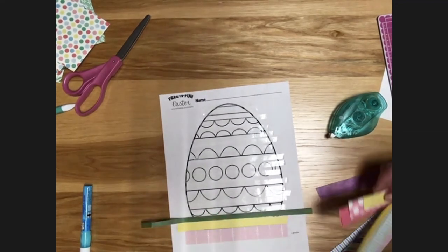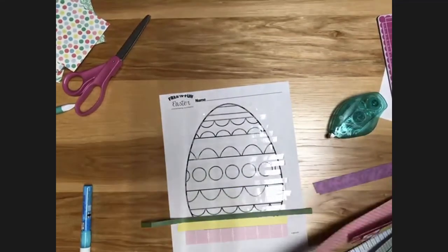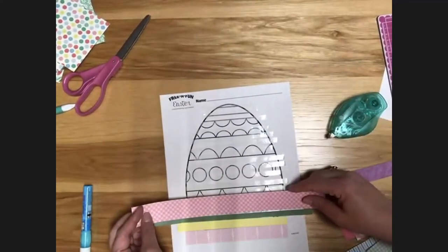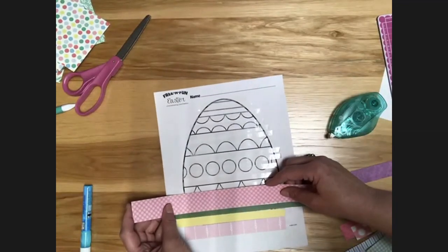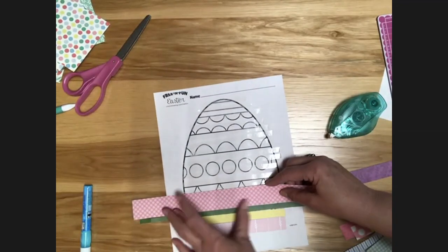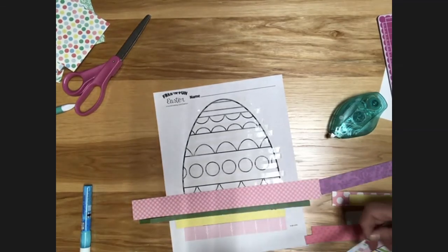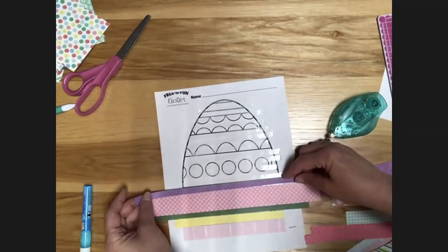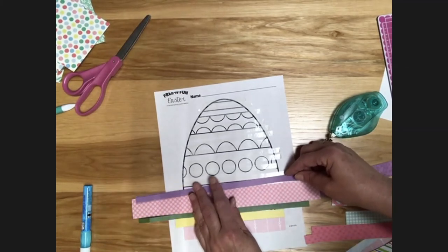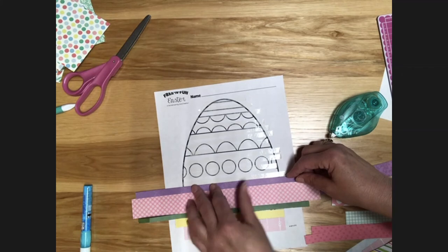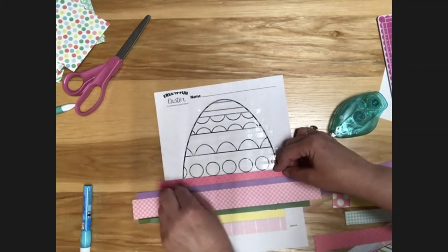You could get really fancy and do scalloped edges. You could border punch these using the Omafel border punch. And if you were doing that, then I would definitely put it on a cardstock or something. This is a border strip. Most of this is scraps that I happen to have, and I just cut them into little strips, but you could easily use border strips as well if you don't want to spend a lot of time cutting things.